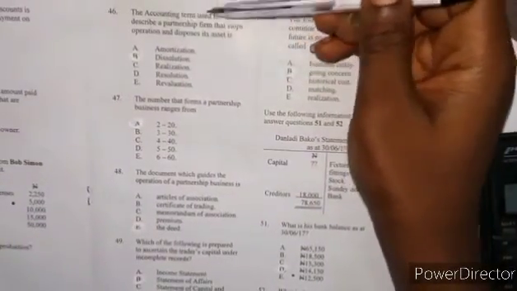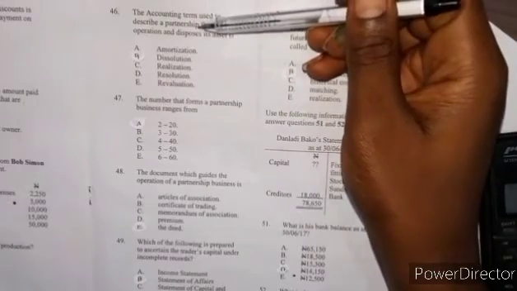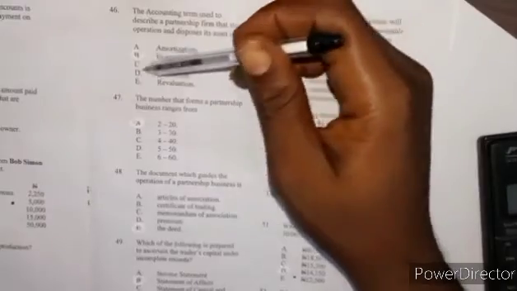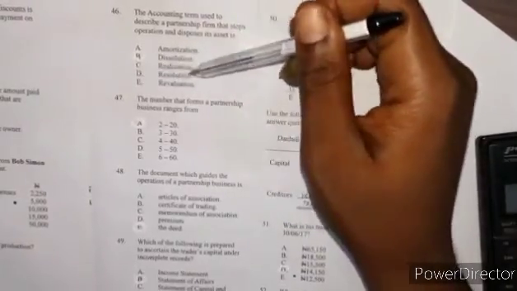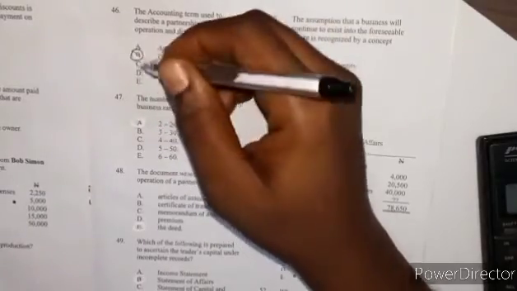46. The accounting term used to describe a partnership firm that stops operation and disposes its assets is dash. A. Amortization. B. Dissolution. C. Realization. D. Resolution. E. Revaluation. The answer is dissolution. Dissolution is the coming to an end of a partnership.